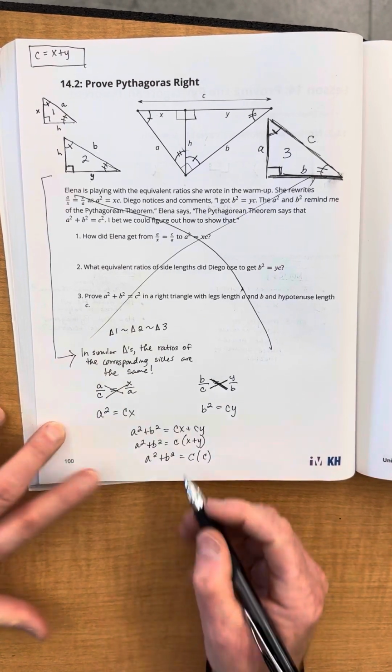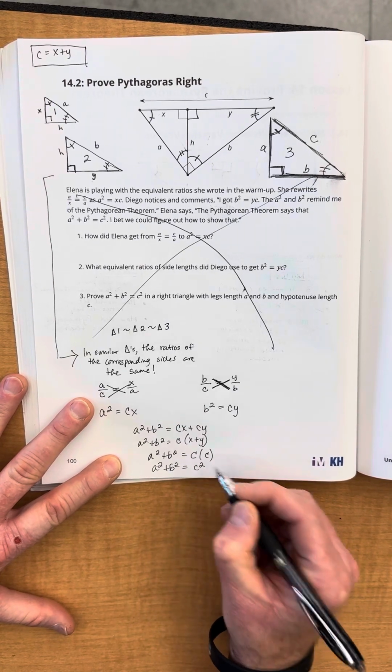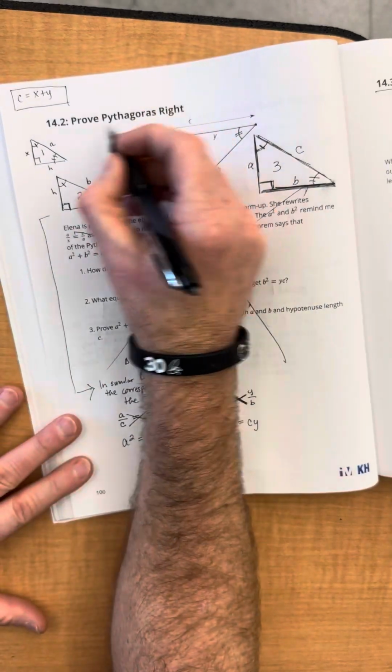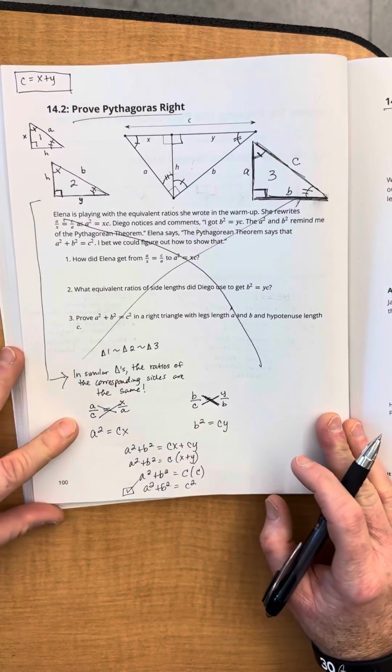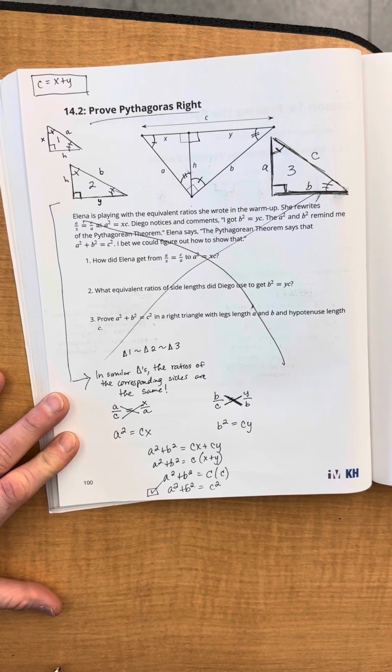You're almost there. Final step, A squared plus B squared equals C squared. You are done. This is the other way to prove it. And there you go. Lesson 14, proving the Pythagorean theorem. Nice job. Keep it up.